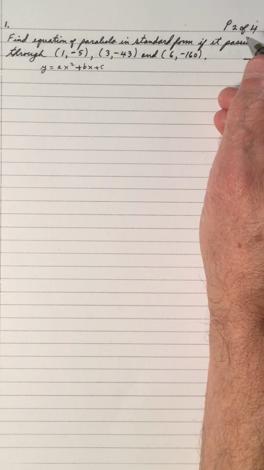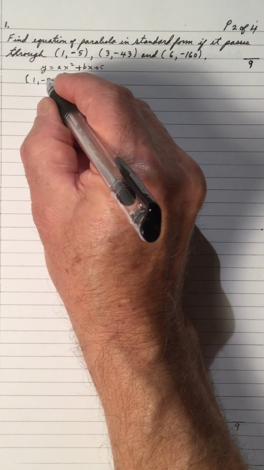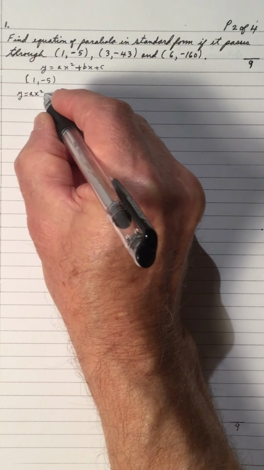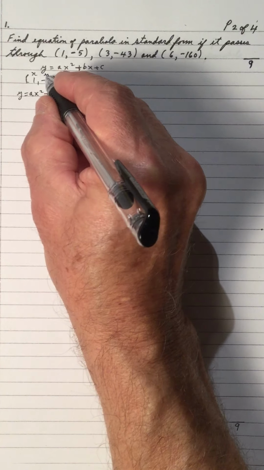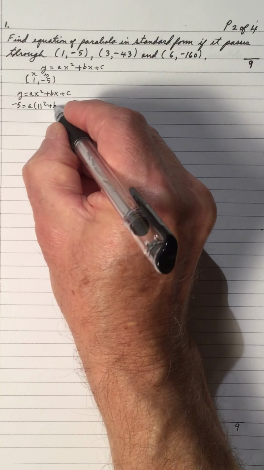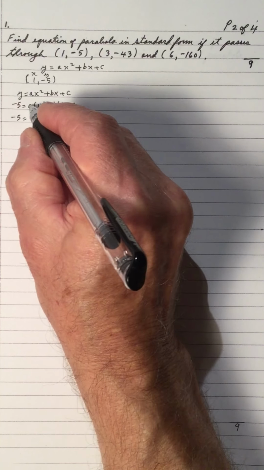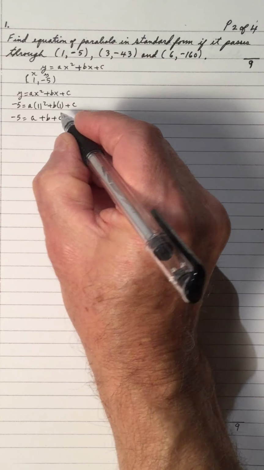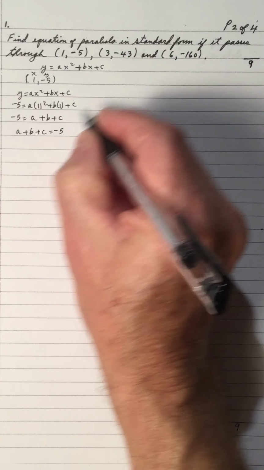That's the standard form. So we have 3 points, so let's take the point (1, -5) and sub into the equation. So y equals ax squared plus bx plus c. X is 1, y is negative 5. X is 1, 1 squared, so we're subbing. Simplify, 1 squared is 1, so that's 1a. 1 times b is b plus c. So the equation is a plus b plus c equals negative 5.